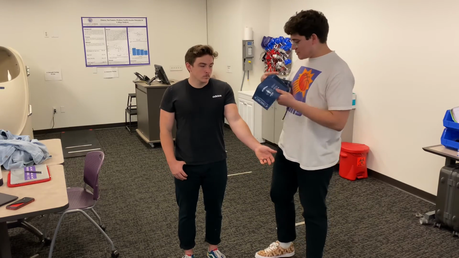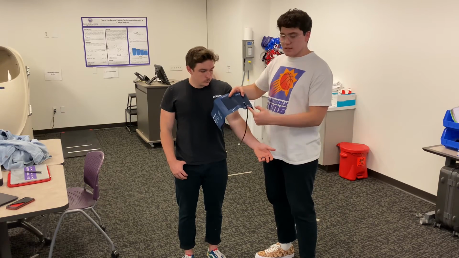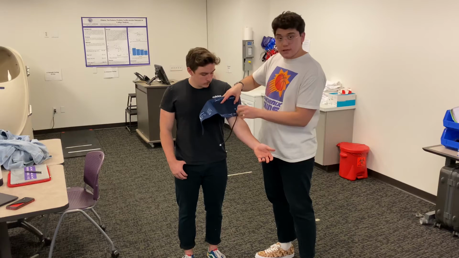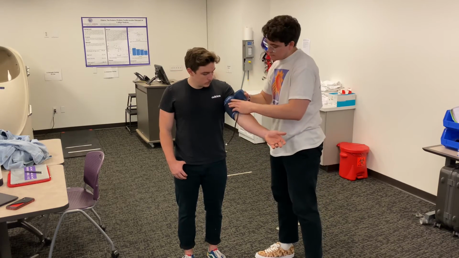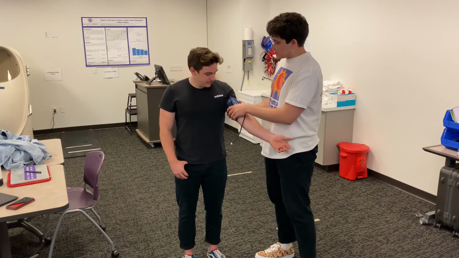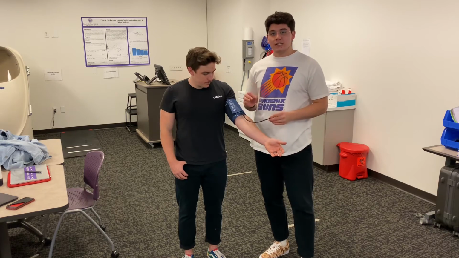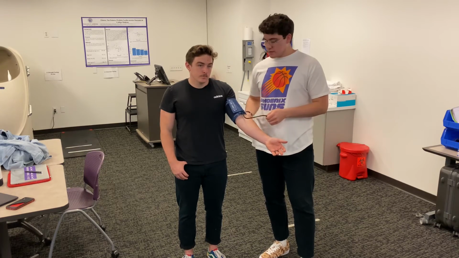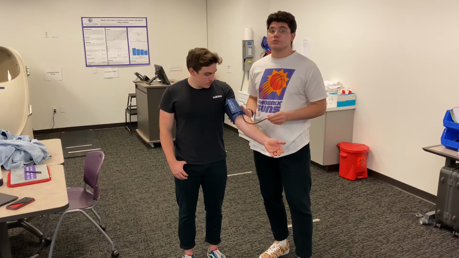All right. Making sure they're in anatomical position, lining up where it says artery with the brachial artery. Wrapping it snugly around. Is that snug? Yeah. All right. So, in a machine, you would just press a button, this cuff would inflate, and we would get a very accurate blood pressure reading.